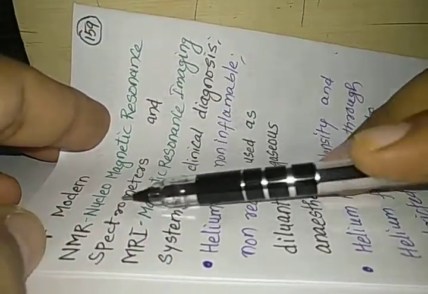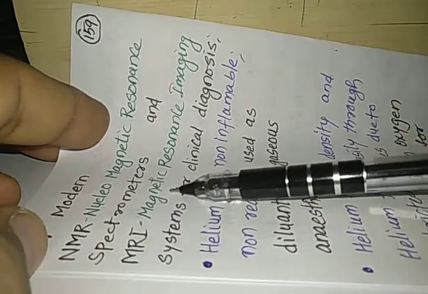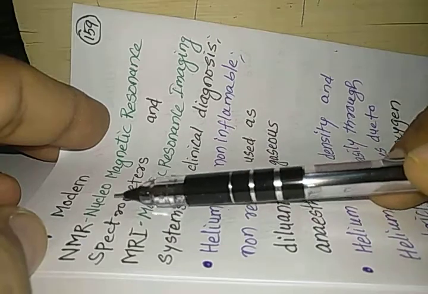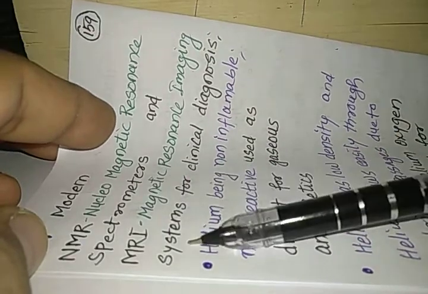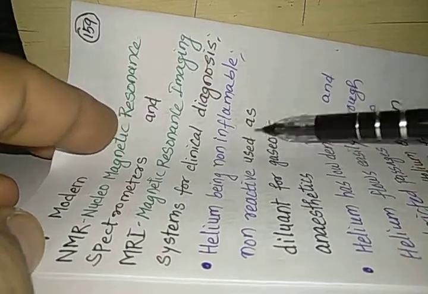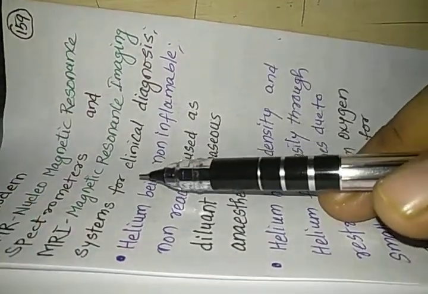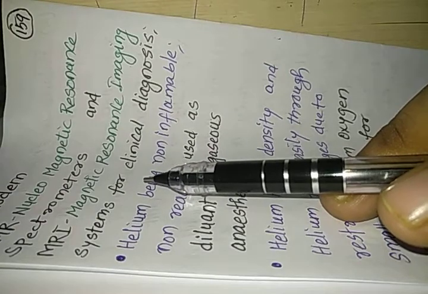In these two medical diagnostic methods, such magnets are needed, they can be produced by helium, and they are a very important system for clinical diagnosis. So helium is also used for producing these very important magnets.